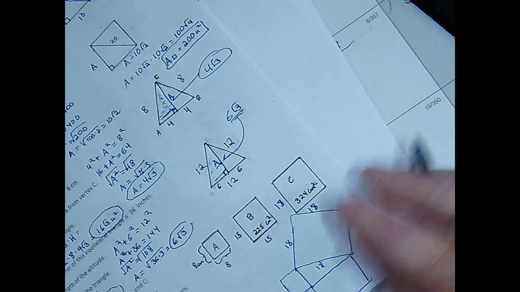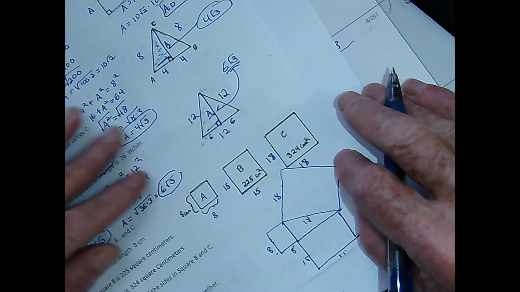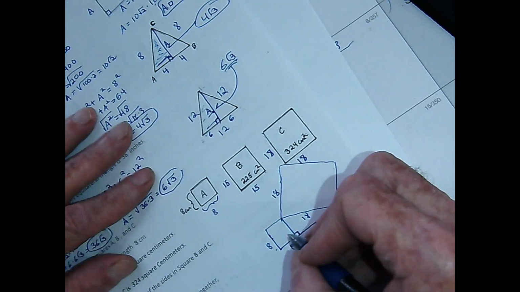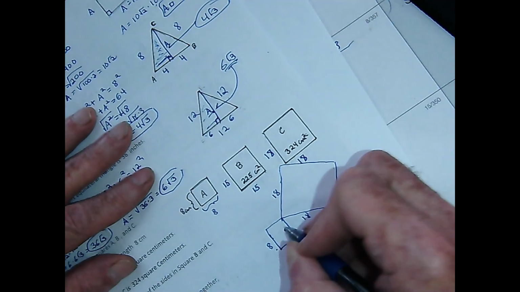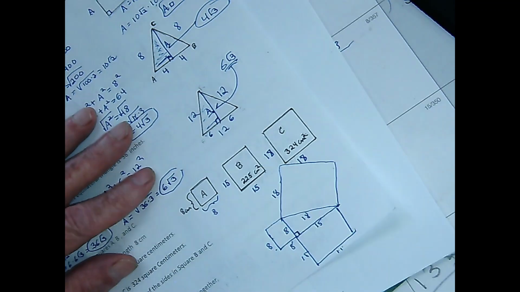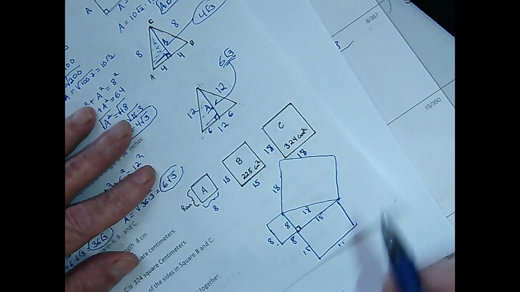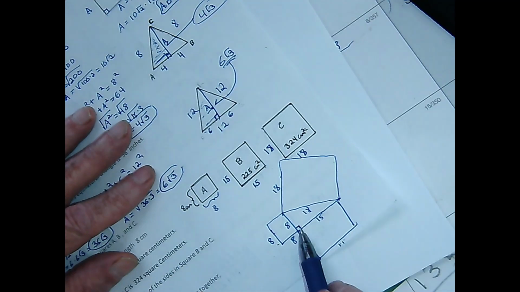So, if I lay them together like this, the question is asking me, would they make a right triangle? Would this be a right angle here? Does the Pythagorean theorem apply? And here's what we can do to make sure. I'm using what is called the converse of the Pythagorean theorem. If the sum of the squares of these two sides equals the square of that length, then by golly, that's a right triangle, and that would have to have been a right angle.